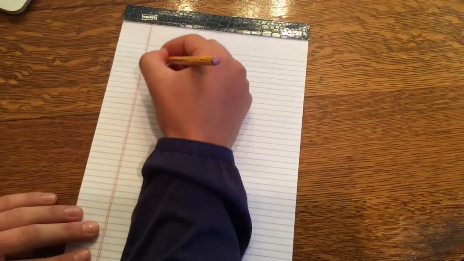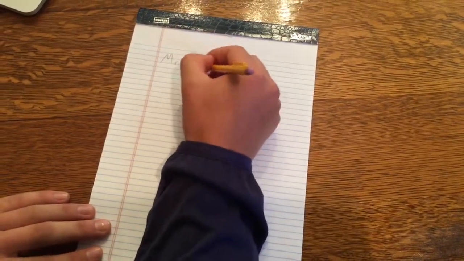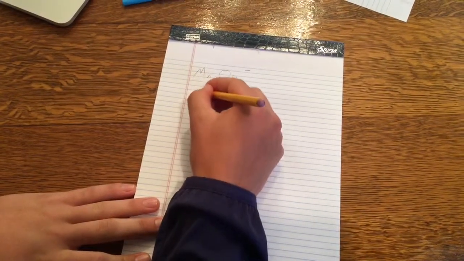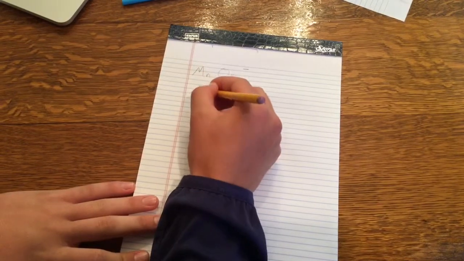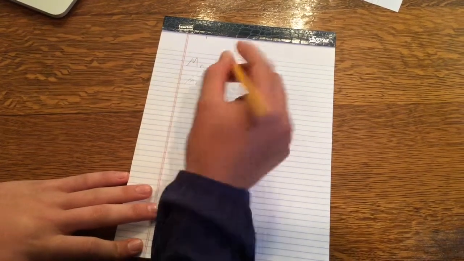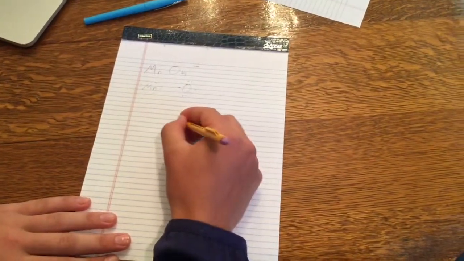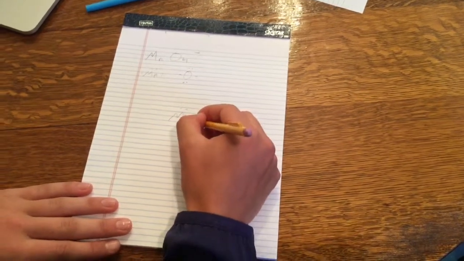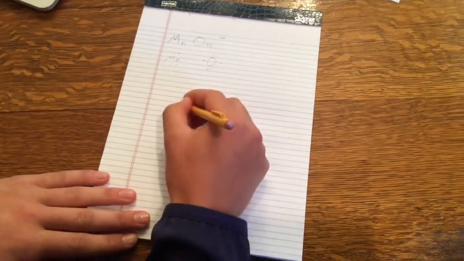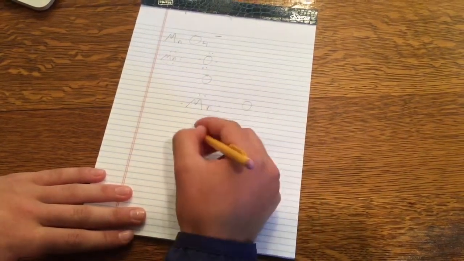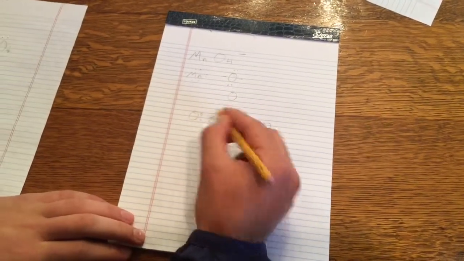Alright, so the next one we're going to do is MnO4 with a negative charge. And so manganese has 7 valence electrons, and oxygen has 6. So what I'm going to do is I'm going to put my manganese in the middle. And I'm going to draw my oxygens around it. 1, 2, 3, 4. So now I'm going to put the electrons in for my oxygen.